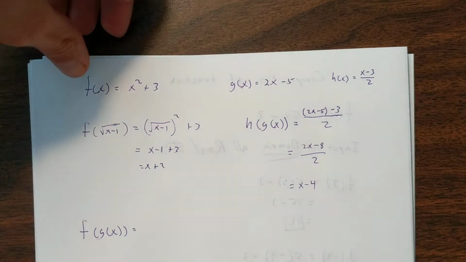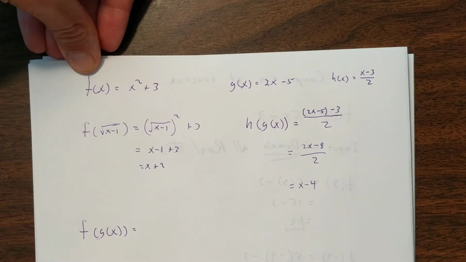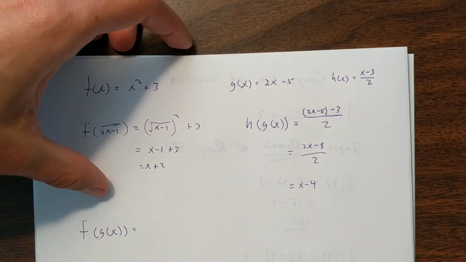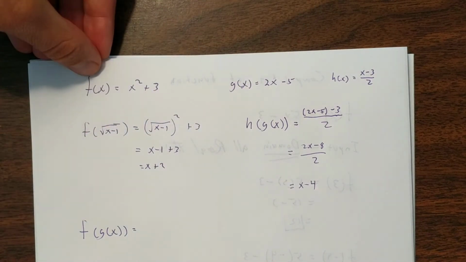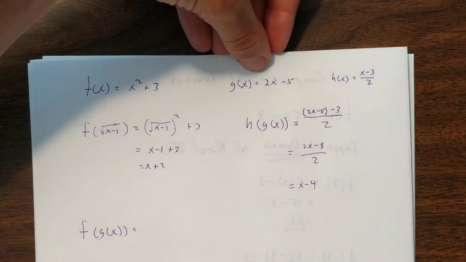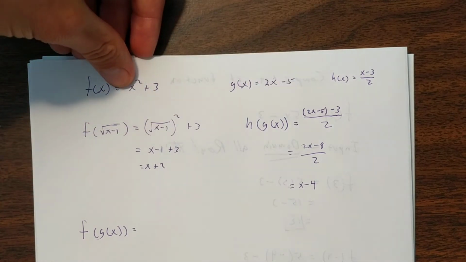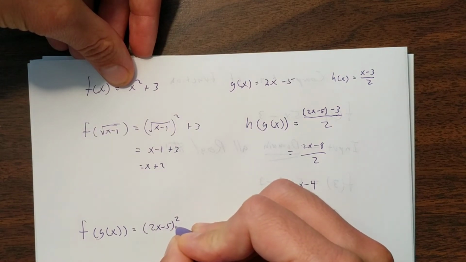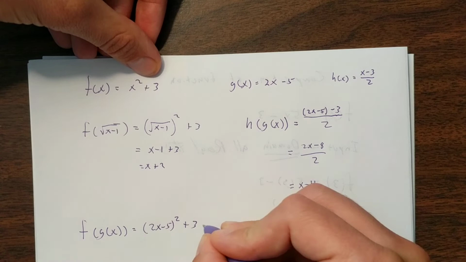Okay, so f is on the outside, and whenever I run into an x, I have to put the entire function of g. That's what this thing means. So the f is x squared plus 3, but instead of x, I'm going to put 2x minus 5. So it's going to be (2x minus 5) squared plus 3.